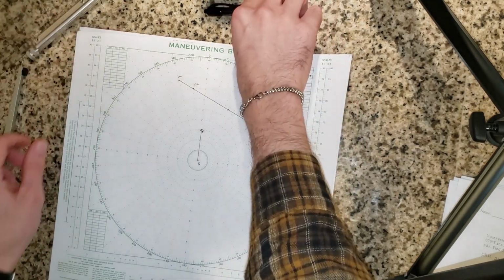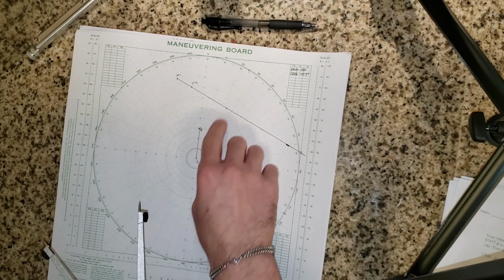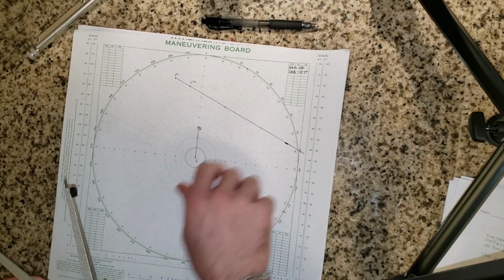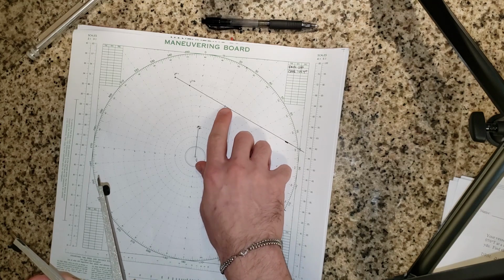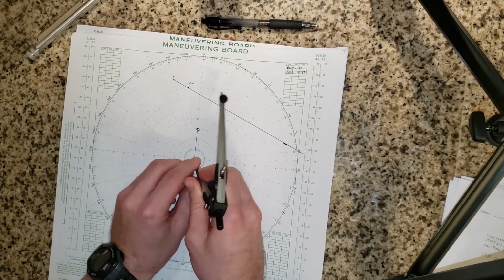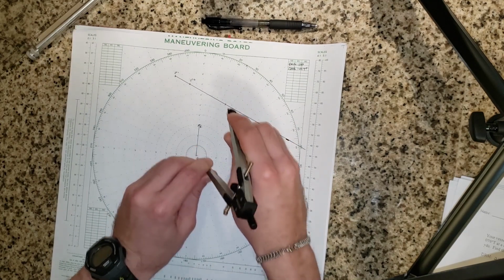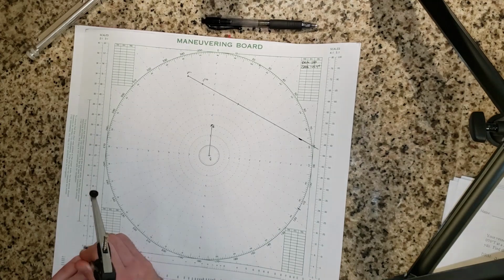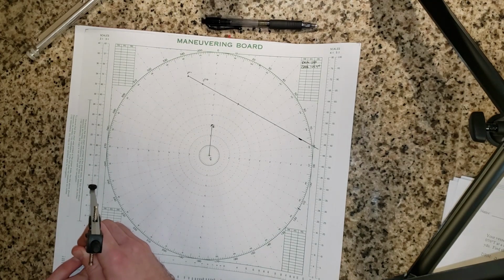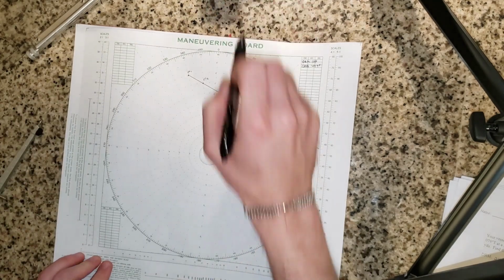and a CPA range. We could figure out the exact range by taking wherever this falls on the polar coordinates and then multiplying that by 2. But for demonstration purposes, we're going to use the range scale. Bring this over to the 2-to-1, and we get a range of approximately 11,500 yards.